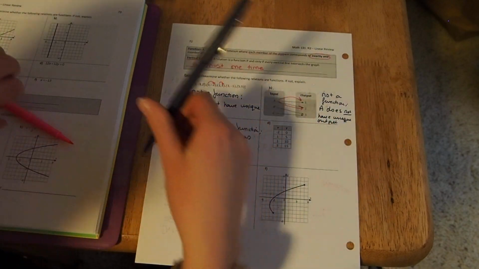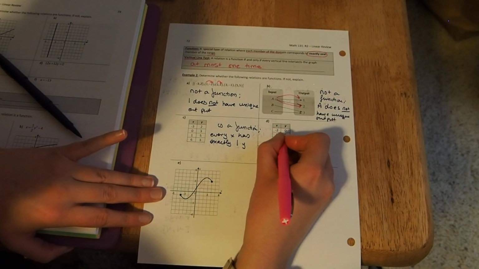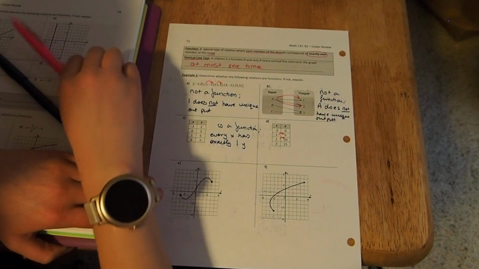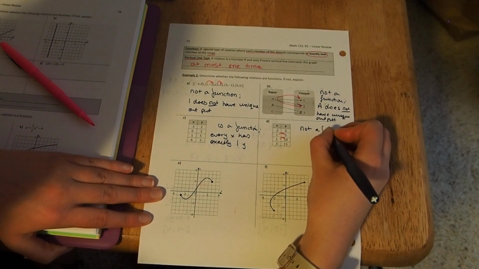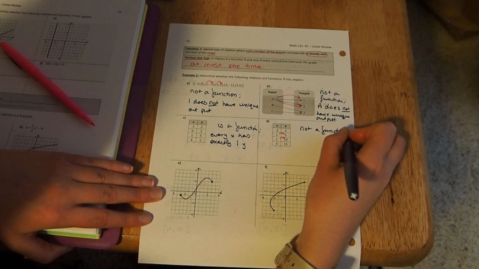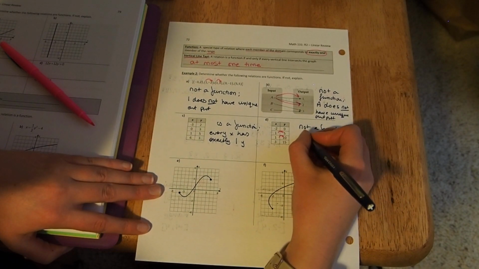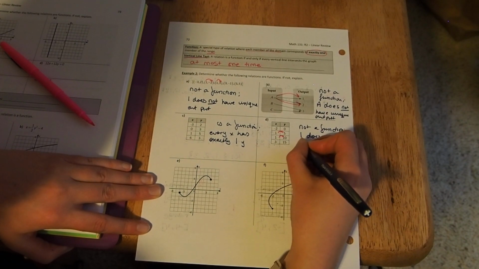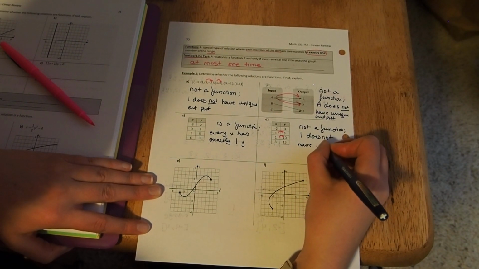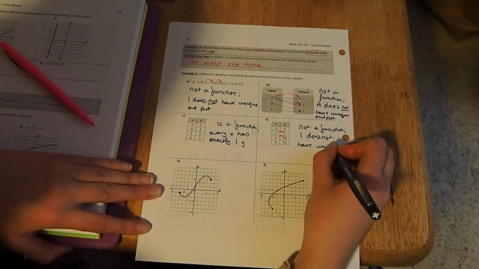And part D, this one's not going to be a function because 1 maps to 5 and 1 maps to 10, so that's no good. Not a function, because 1 does not have a unique output.